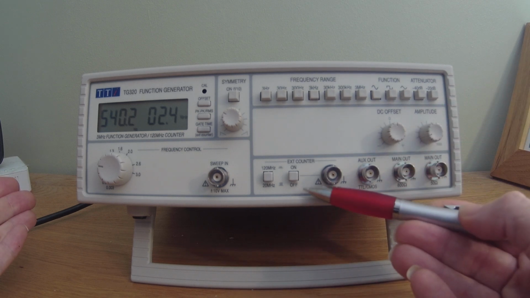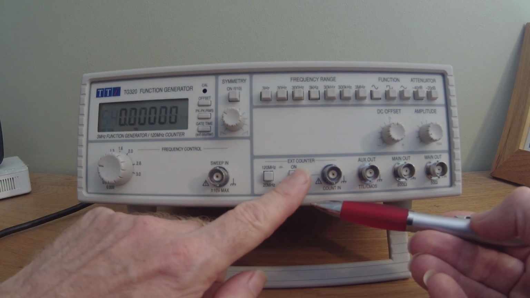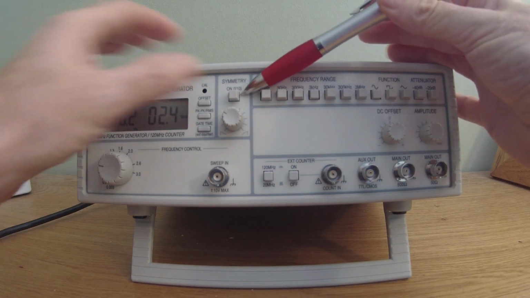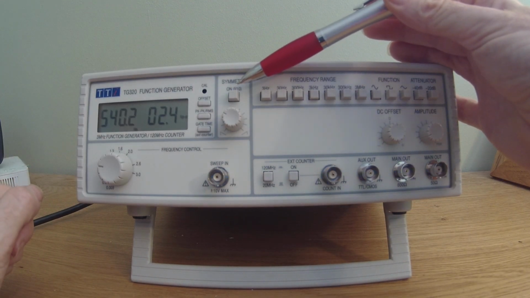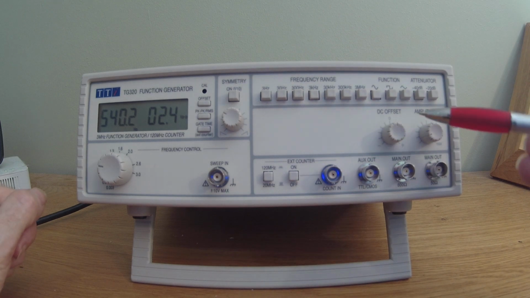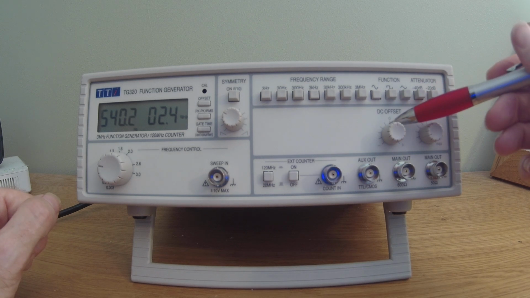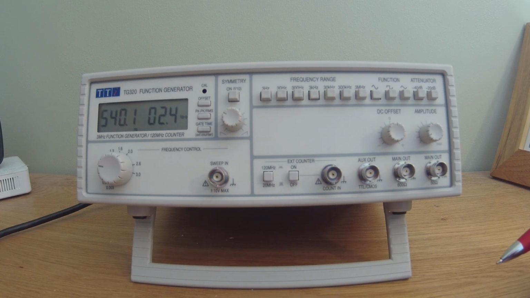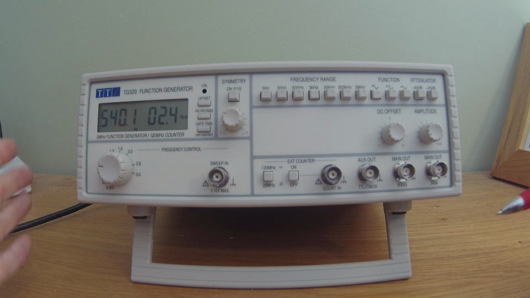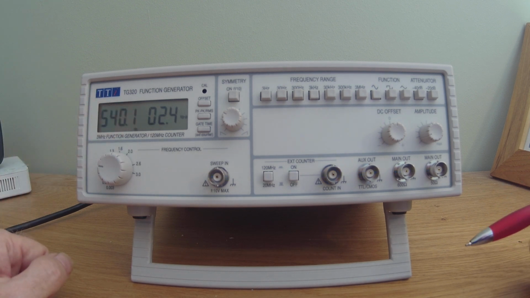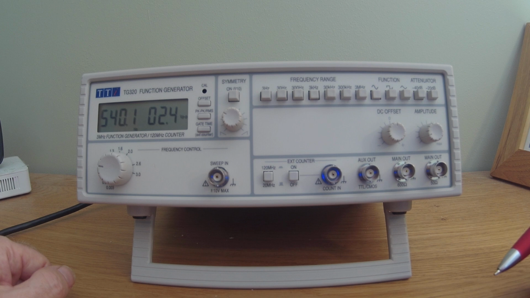A couple of things just on the initial setup. Ensure that your external counter is set to off. Ensure that your symmetry button is set out as well, that it's off, and ensure that your DC offset is at the 0 setting. It's centered. All of these things would have an effect on your waveform, and you'll not get the waveform that you think you're getting from the measurements on the dial, or you'll not be able to measure it in such a way.